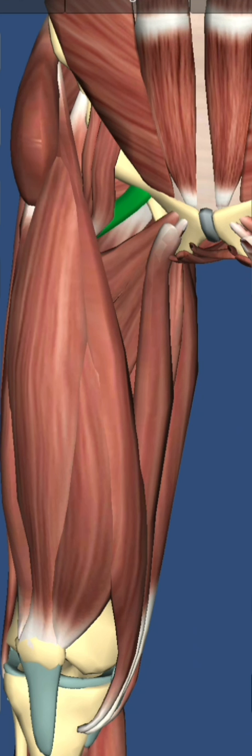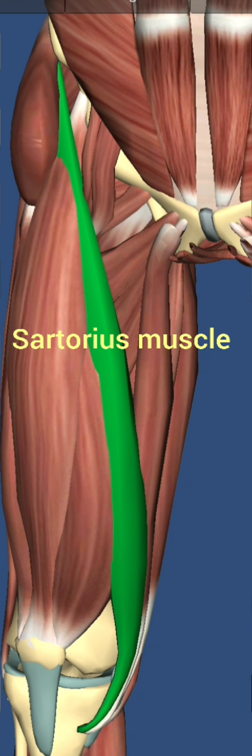Another muscle that we are going to be talking about is the Sartorius muscle. It's a very important muscle. If you remember, we've given it a nickname, the tailor muscle. So the Sartorius muscle is this muscle in green right now. As you can see, it is actually the longest muscle in the body. Understandably so, the longest muscle in the body.